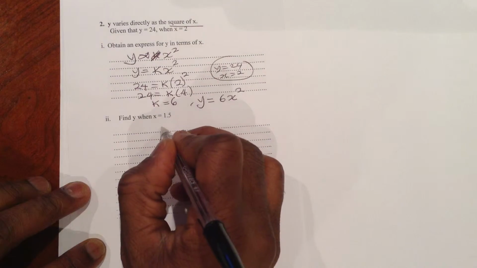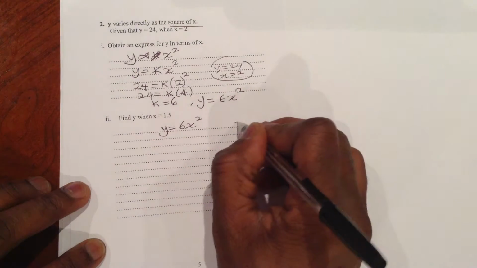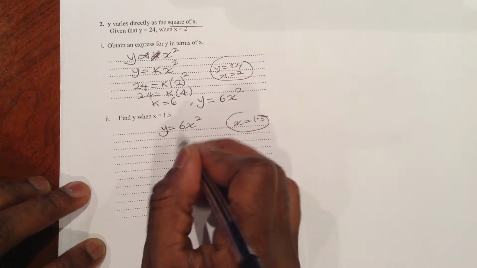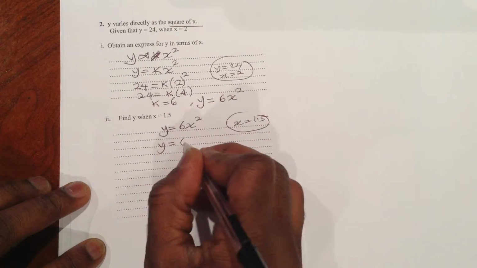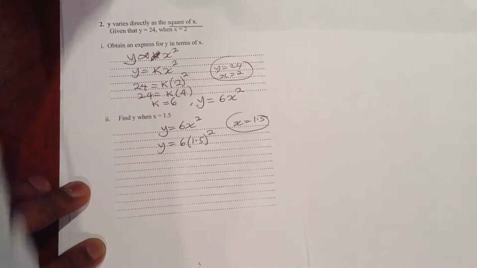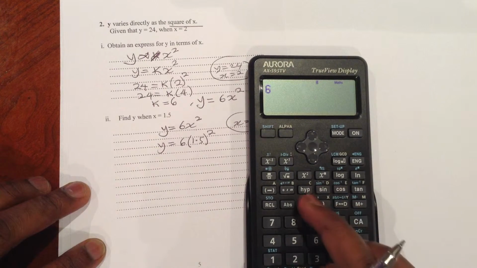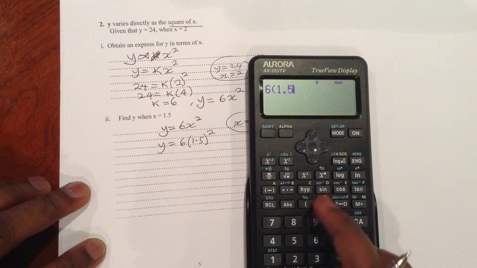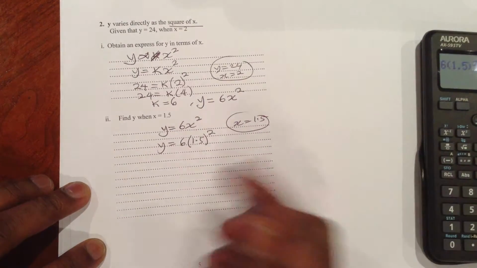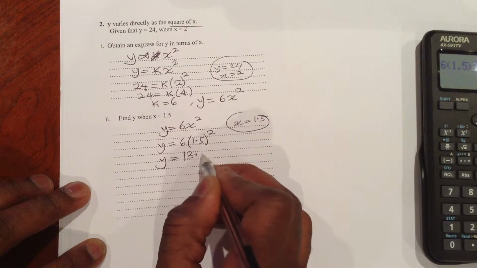So we now have Y equals 6X squared, and we are given X to be 1.5. So substitute that in here to get Y equals 6 times 1.5 squared. This you can easily put in your calculator to have 6 times 1.5 squared to give you 13.5. Therefore Y equals 13.5.